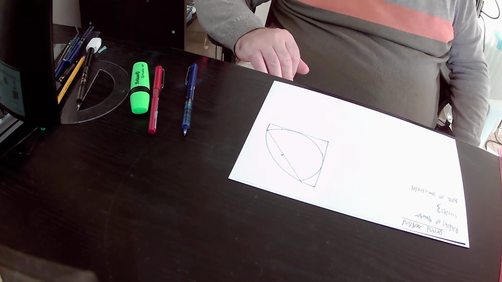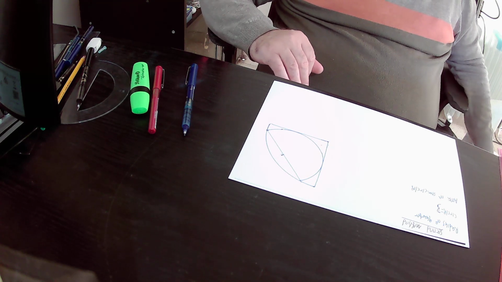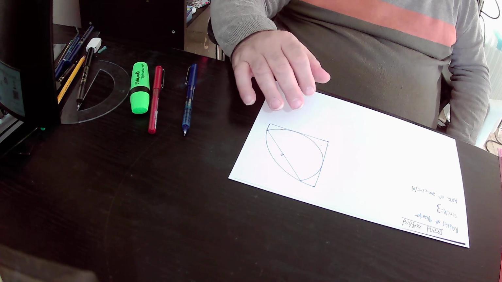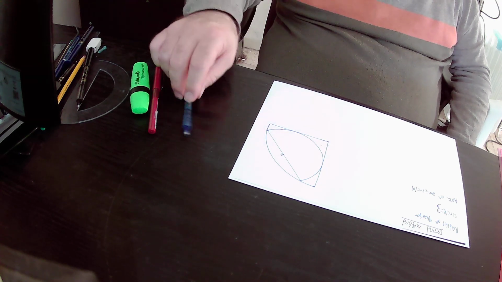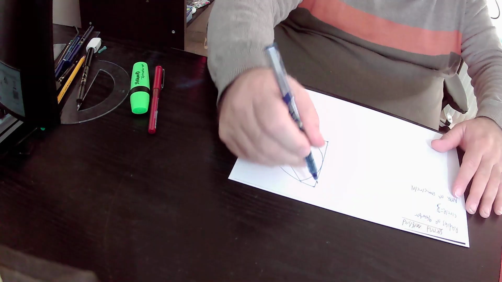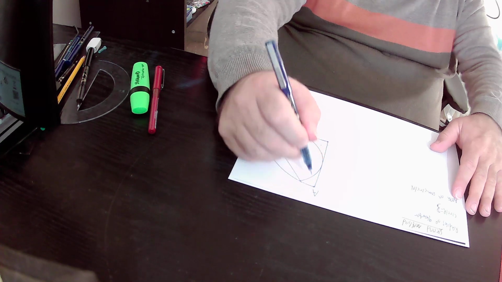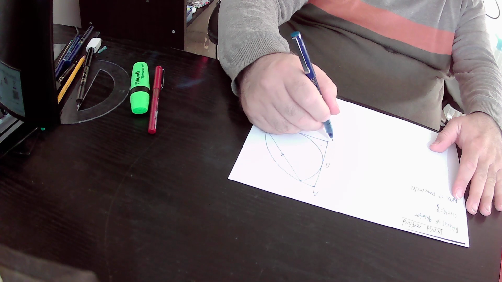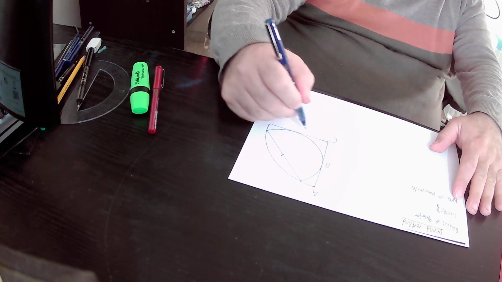In the second method, we will use all the things that we have already found out in the first method. So here, this point is point A, this point is point B, this point is point C, it is the center of the quarter circle.